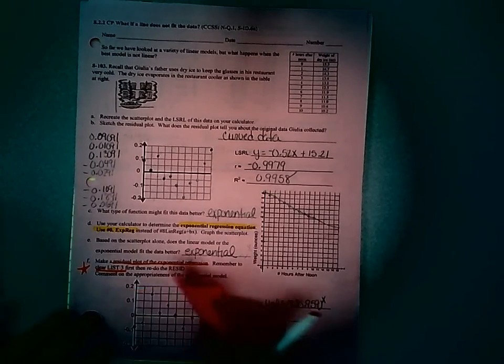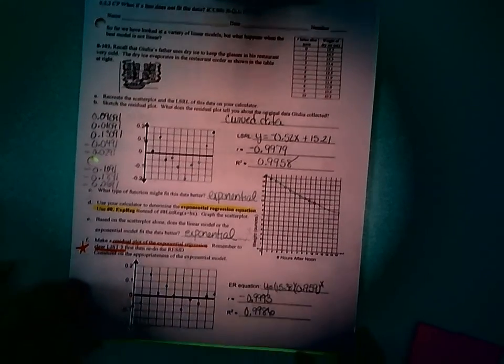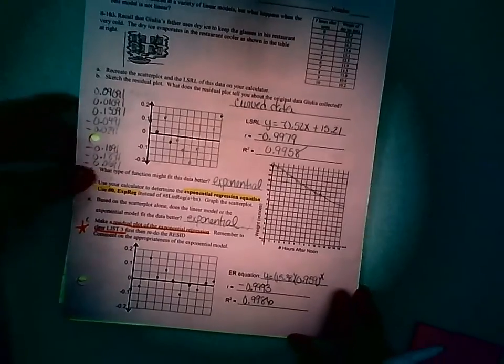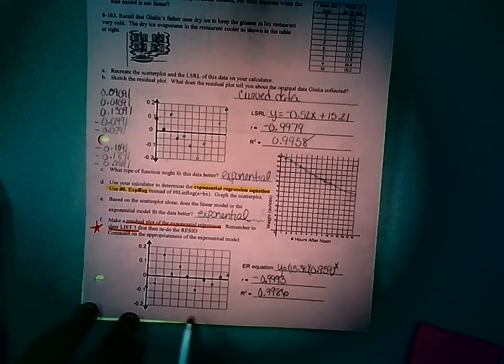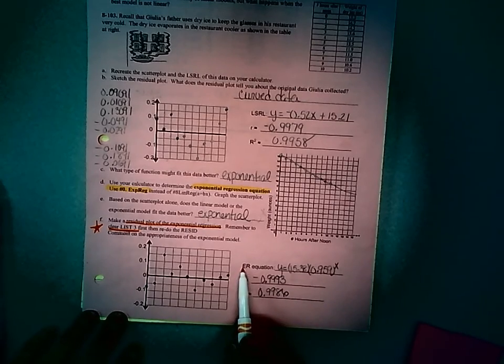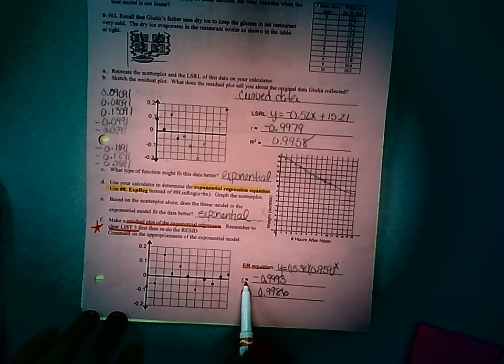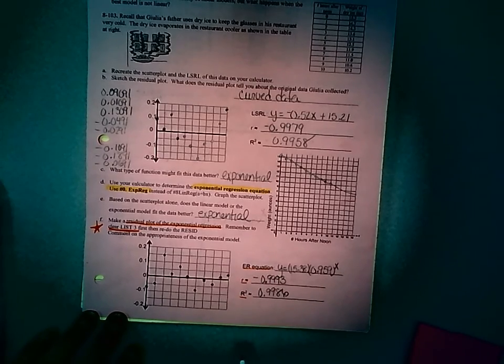Once you've done that, hopefully on your graphing calculator, when you look at your residual plot, it will look very similar to mine, right? Now, you get your equation, you're going to get your R and your R squared value.